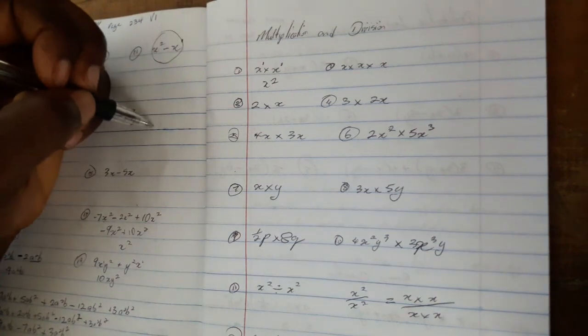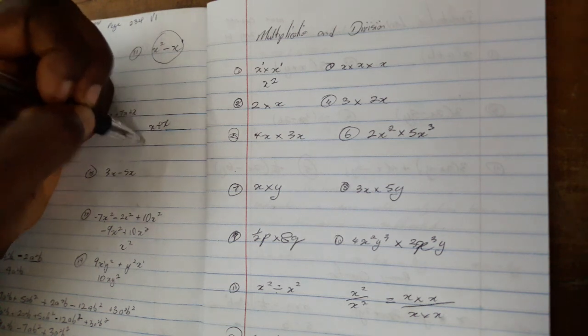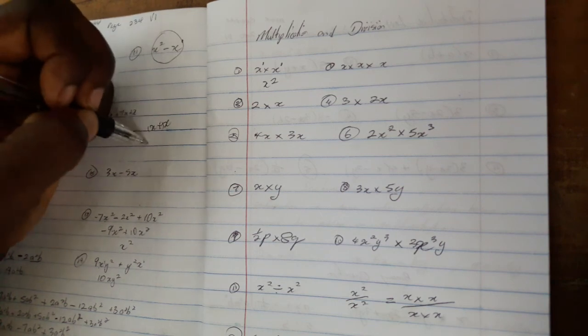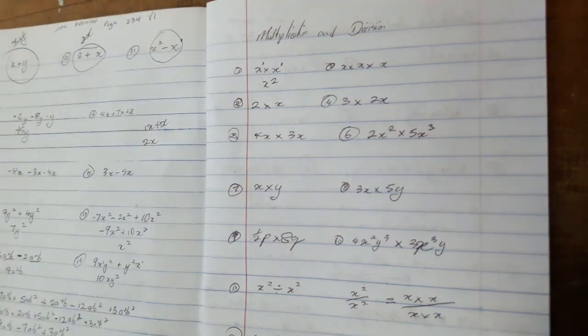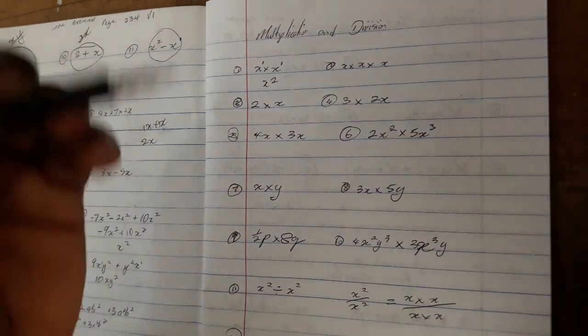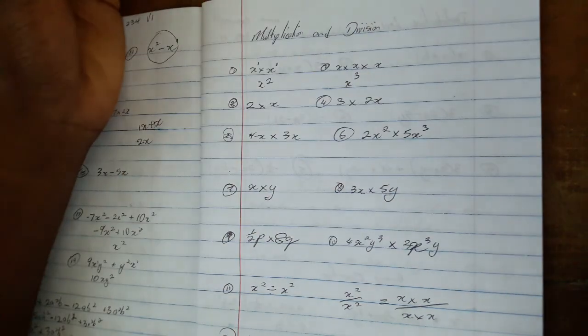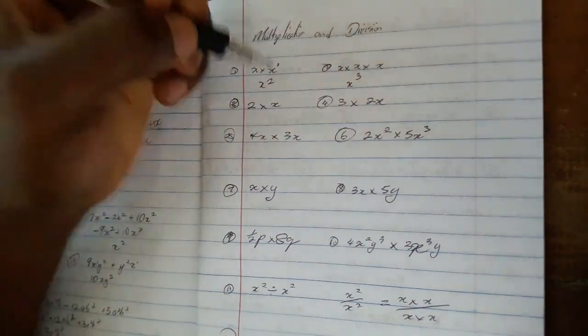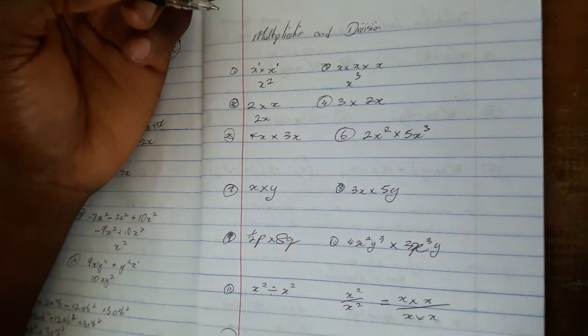And for algebra, remember x plus x. When adding like terms, we add their coefficients, the number in front. So 2x. So for addition, we add the coefficients, and for multiplication, we add the powers. So x times x times x is x to the third power. Add the three ones at the top. 2 times x is 2x. We write it like that.